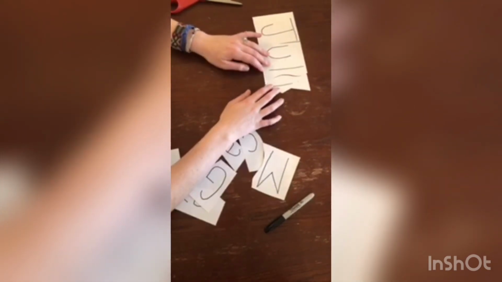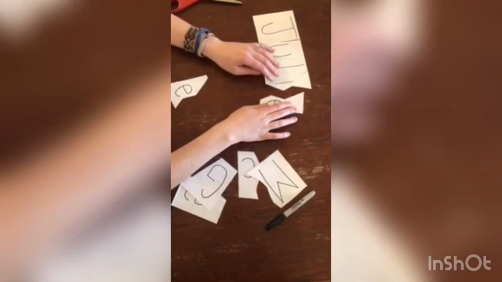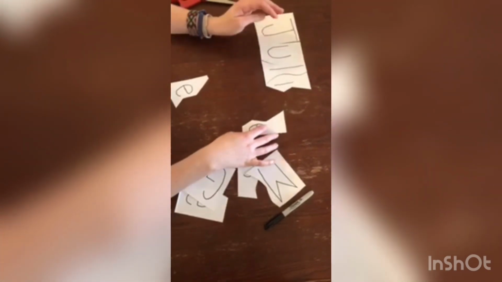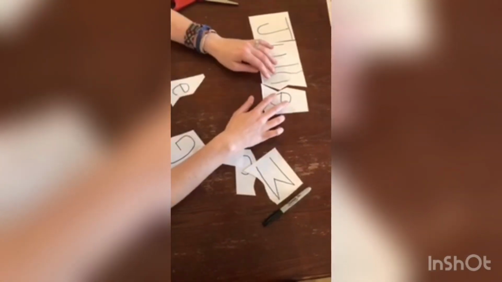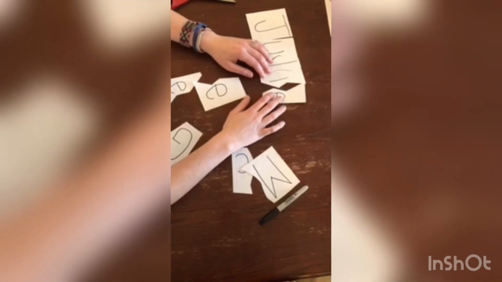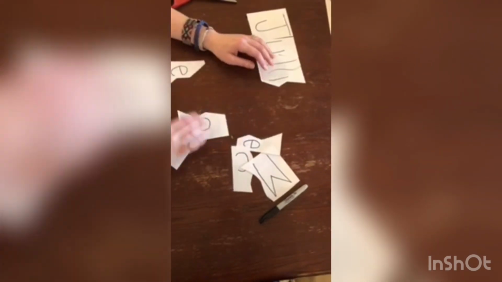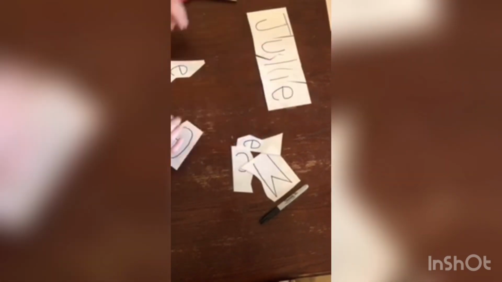I, E, and you want to make sure you get the one that matches the way that you cut it. You see how this E doesn't match up? So I gotta find another E. Nope, that E doesn't match either. There we go, that E matches.